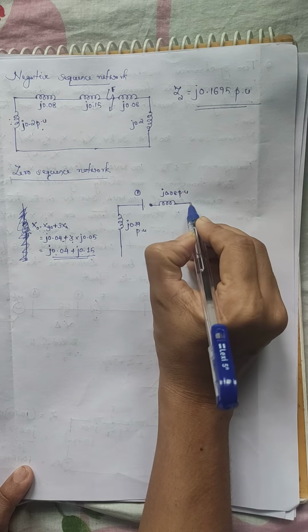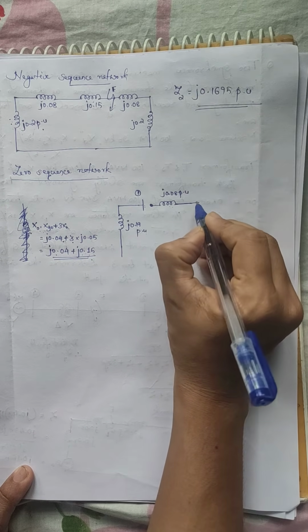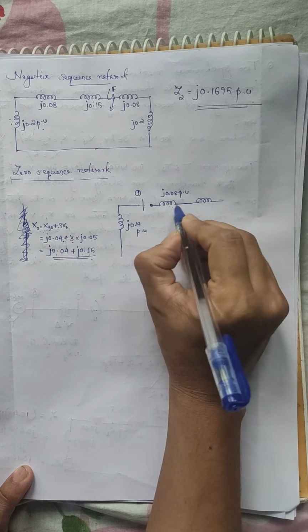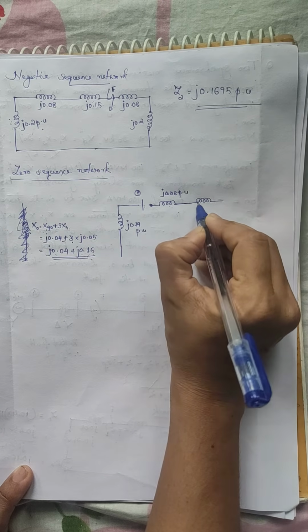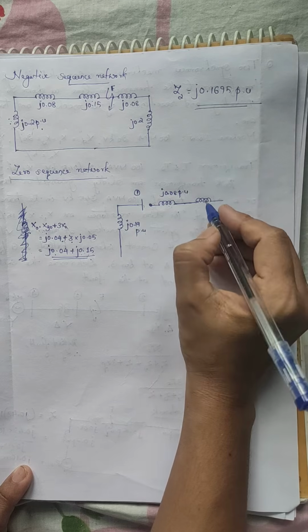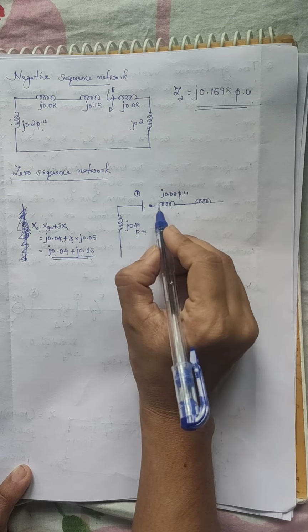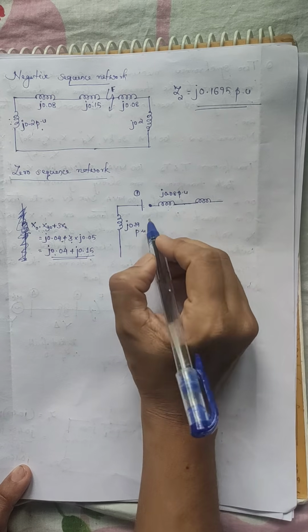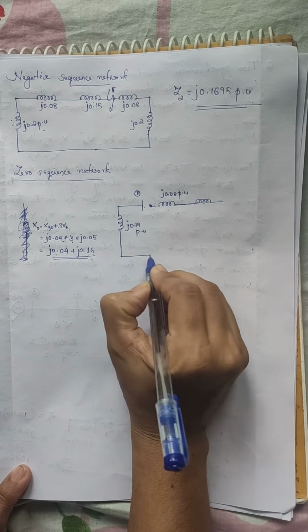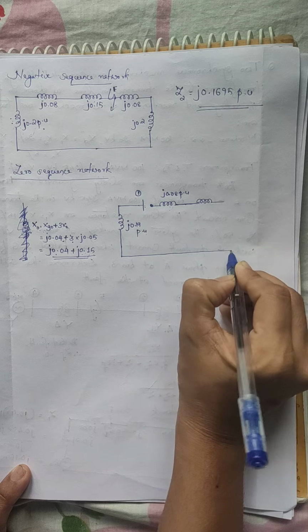So here there will be a continuous connection to the second component, that is the transmission line. So this side of the winding will be connected to the corresponding transmission line. But the zero sequence current has to circulate through this winding. So there should be a path for the zero sequence current to circulate in the winding.